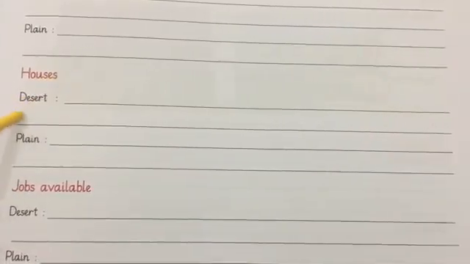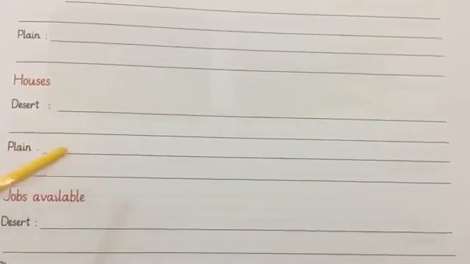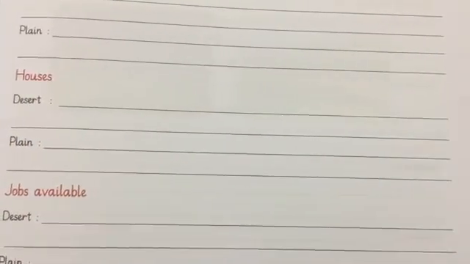So they do not have these sorts of rooms, so they have small homes made of mud, while in the plain regions people have very luxurious houses made of bricks and cement, and they have electricity, they have water, and they have furniture, and they have different types of rooms.